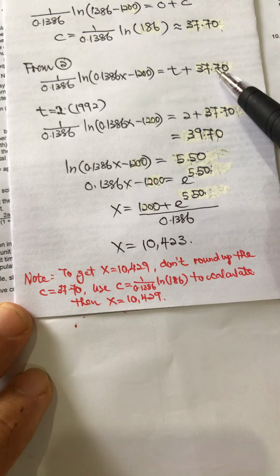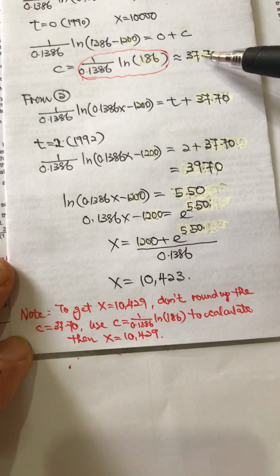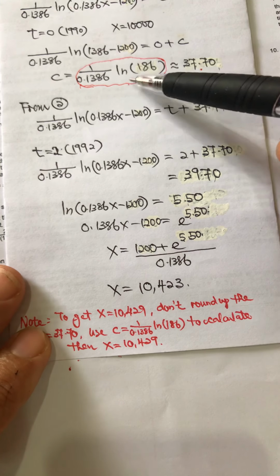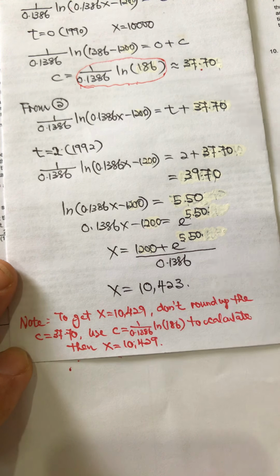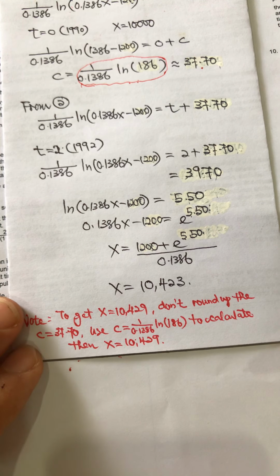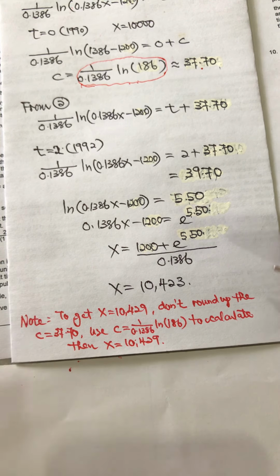So whichever answer you give during the exam, it will be accepted. Whether you use the rounded one or the actual one, you will get full marks. It depends on which one you use, because it is just a difference of 6.